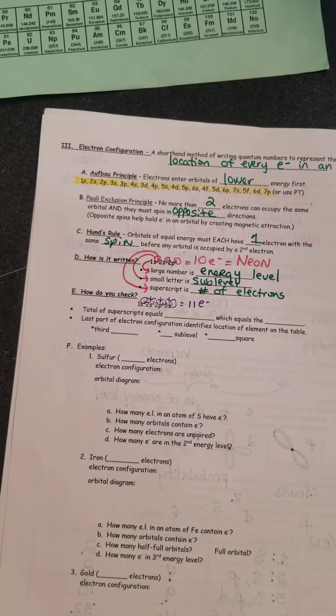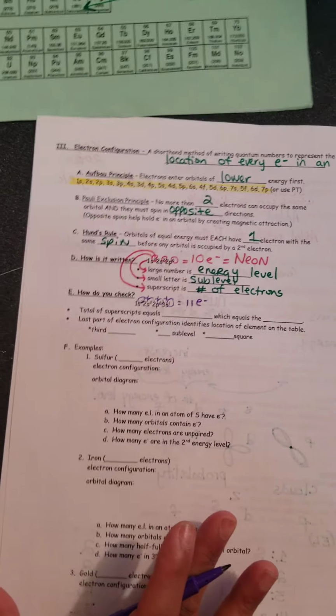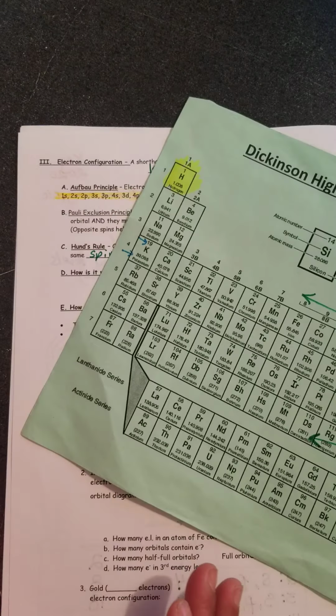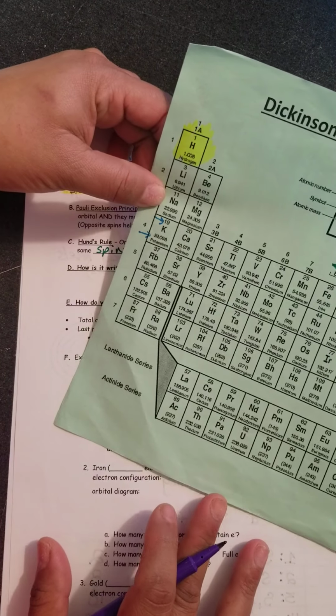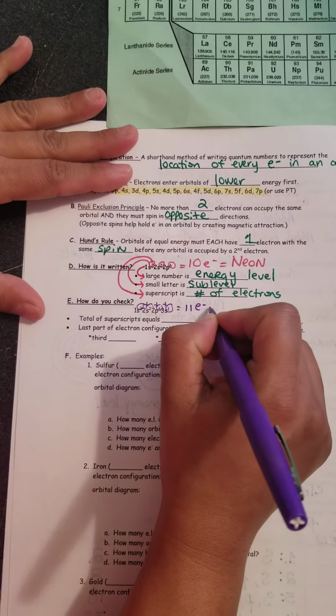Count them up. Now, go to the periodic table. Let's check it. Who is number 11? Na, sodium.